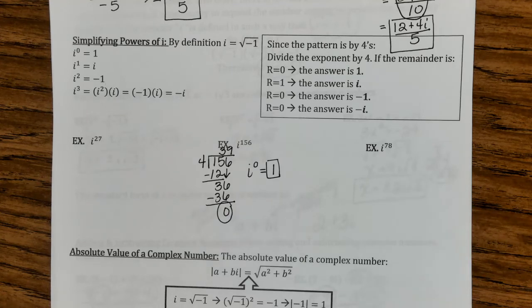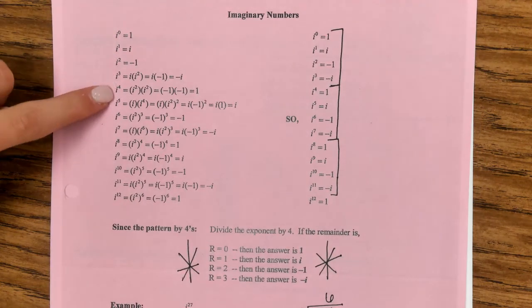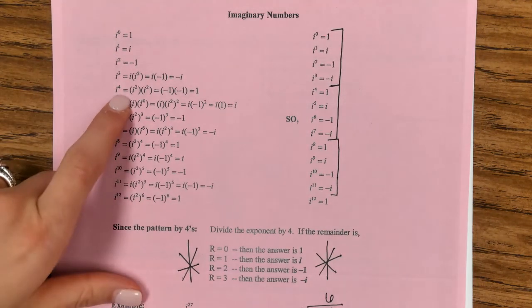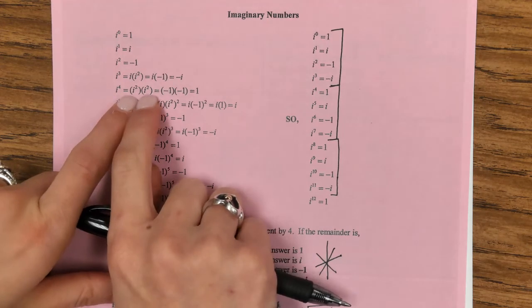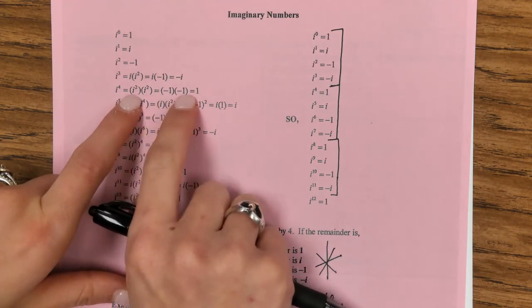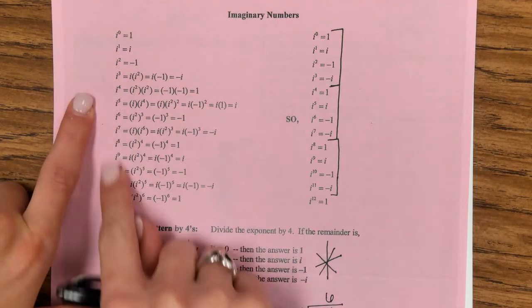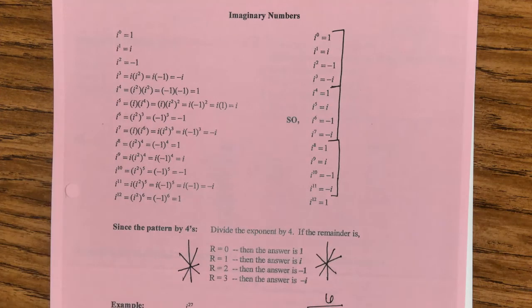Because your pattern from this, every 4, I start repeating. Because if I look at i to the 4th, that can split into i squared and i squared. Well, i squared is negative 1. So negative 1 times negative 1 is 1. So every 4, I start repeating. So that's the rule that they've come up with.